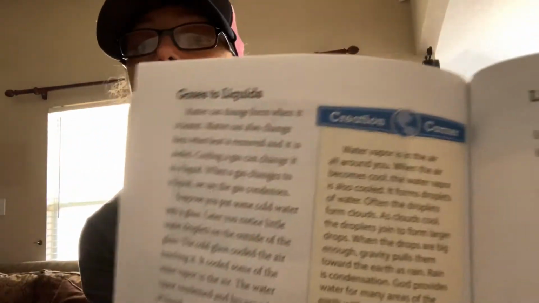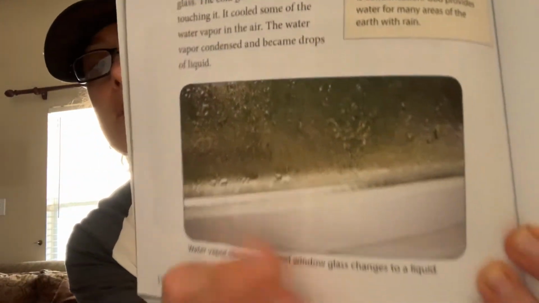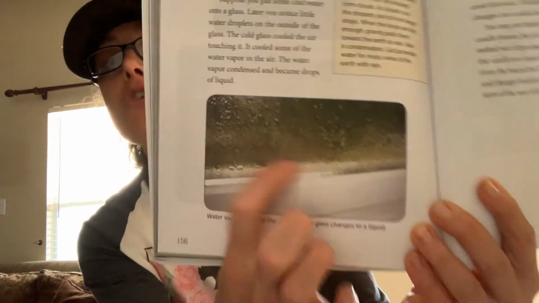We talked about changes to matter, and we're on gases to liquids. We talked about this picture of the water droplets on the window. So let me give you a recap. Remember, matter can change form when it is heated. Matter can also change form when heat is removed and it is cooled. Cooling a gas can change it to a liquid. When a gas changes to a liquid, we say the gas condenses.